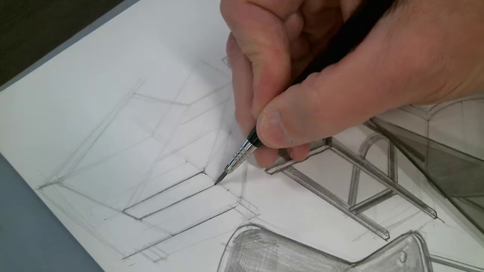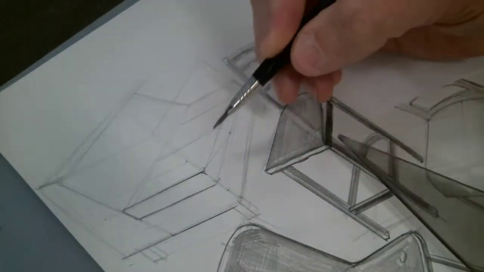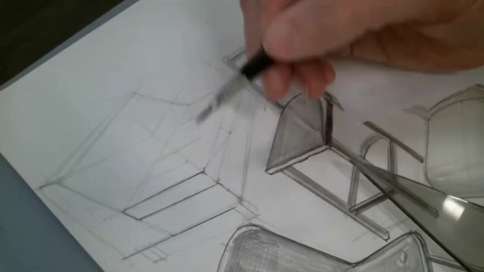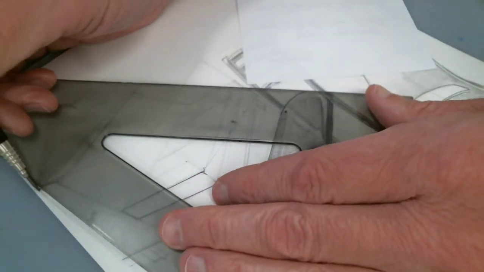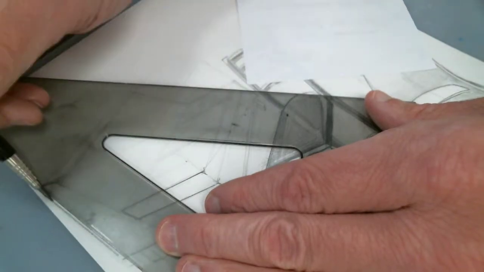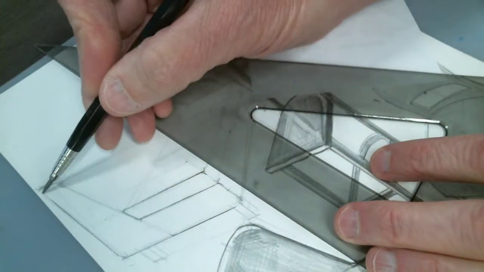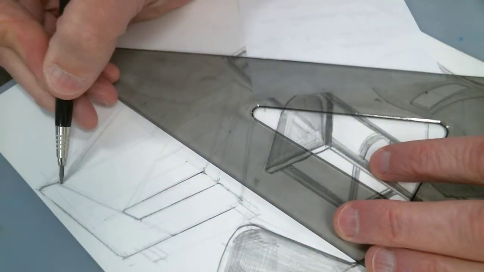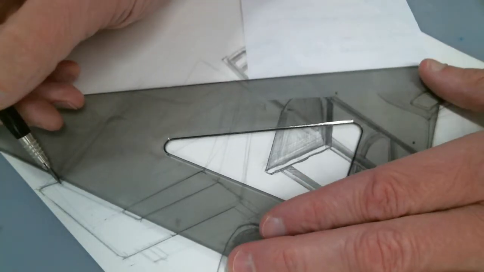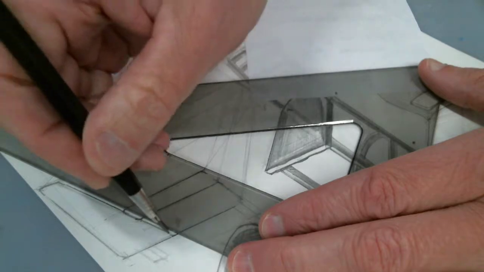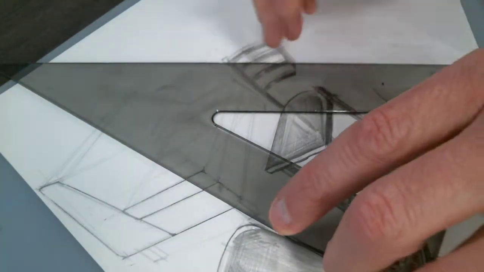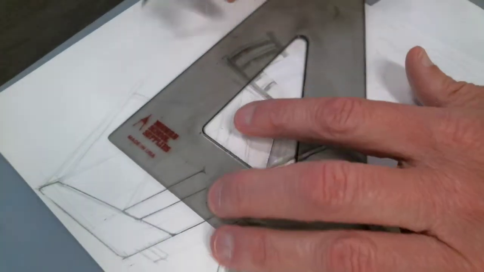As this comes into the foreground, has the edges dropped off. So even though I'm using a straight edge, I can always round it off when I get to the corners. I'm just giving it a little more contrast in the depth of the sketch.